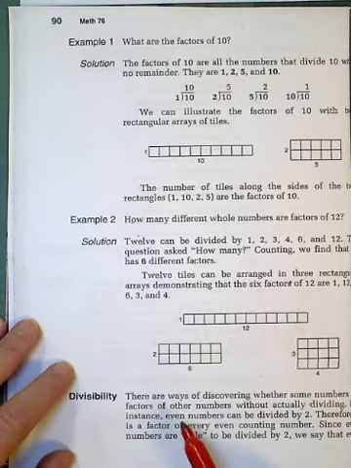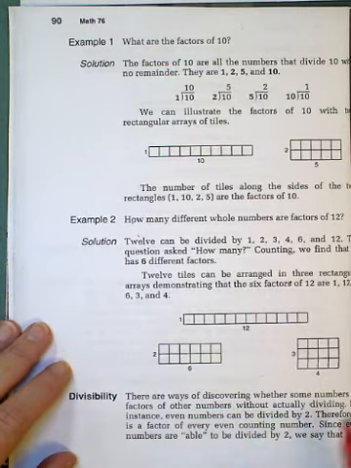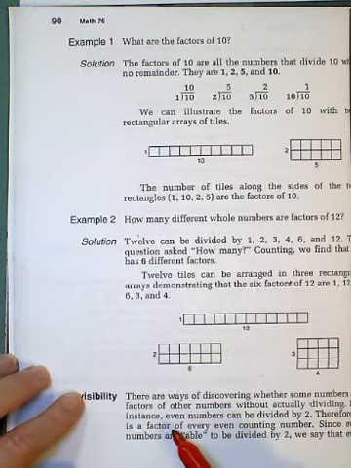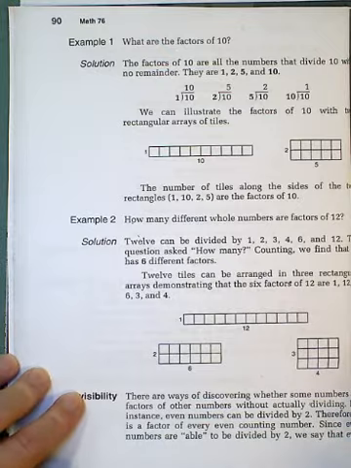There are ways of discovering whether some numbers are factors of other numbers without actually dividing. For instance, you already know that any even number can be divided by 2. Therefore, 2 is one of the factors of every even number, because we are able to divide the number by 2.